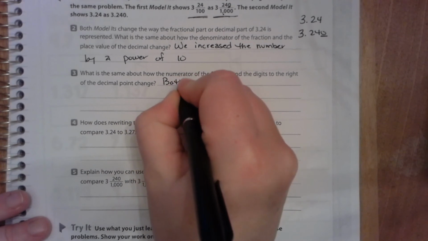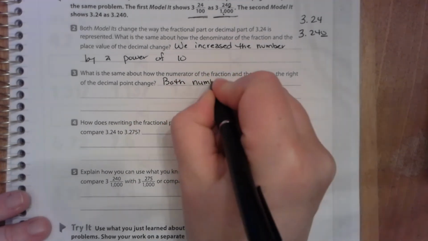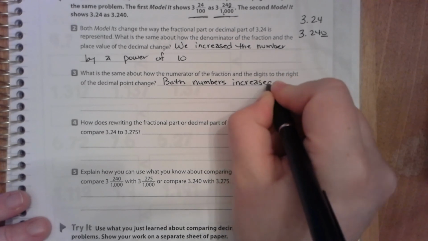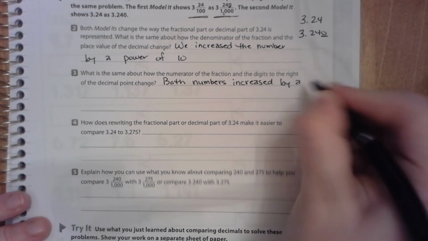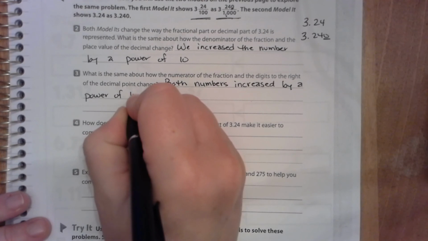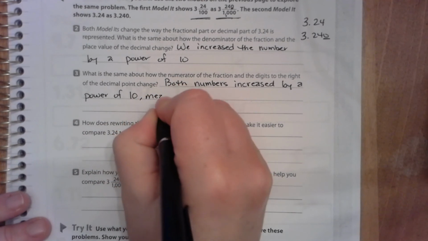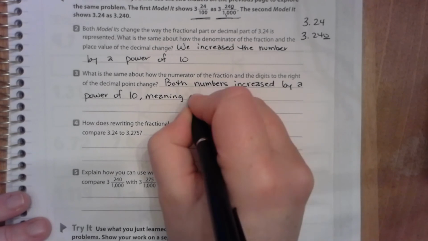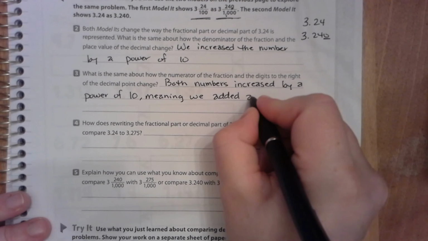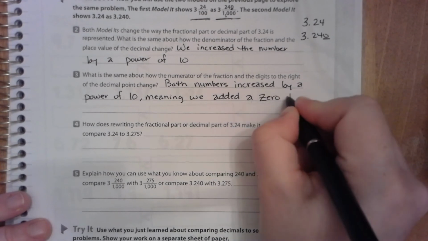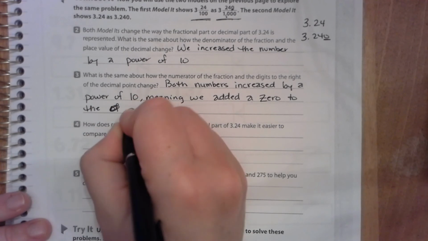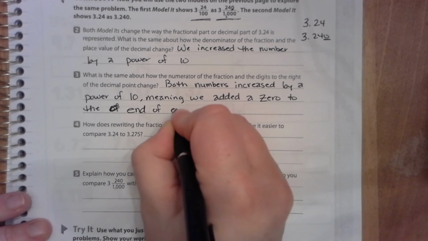Both numbers increased by a power of 10, meaning we added a 0 to the end of each number.